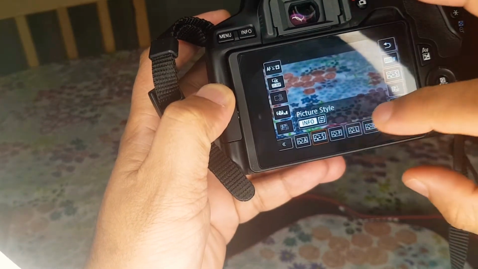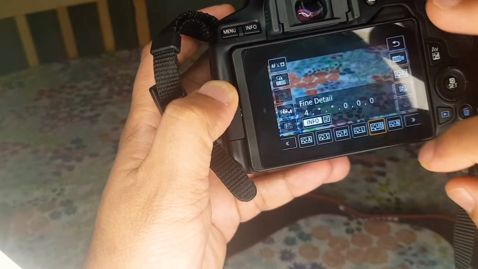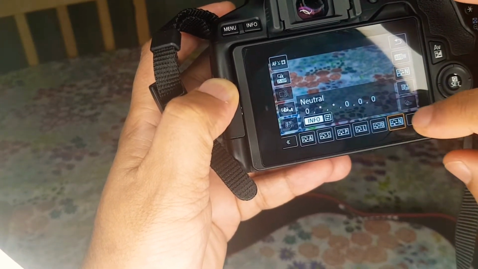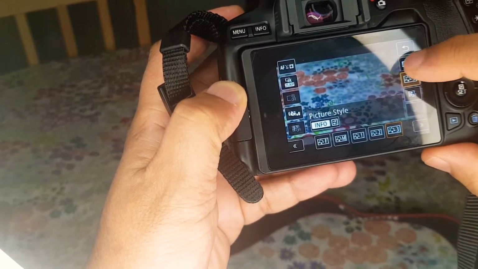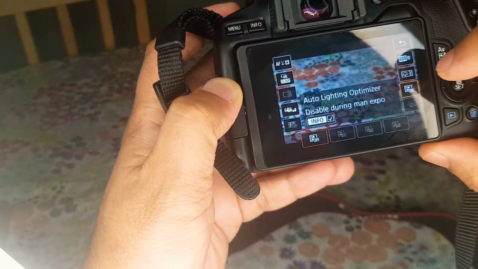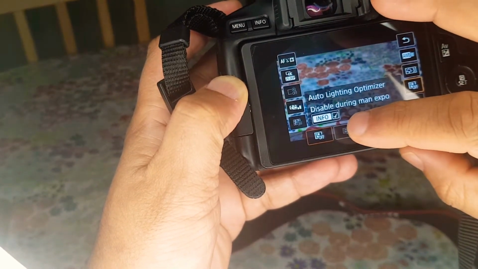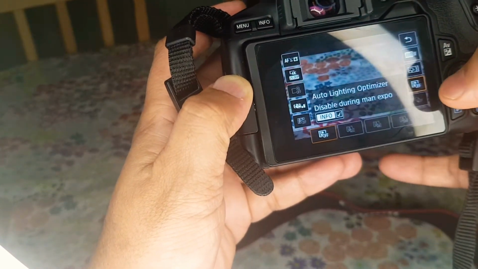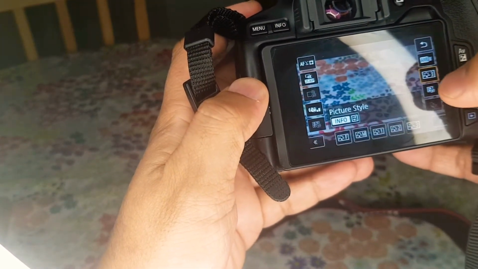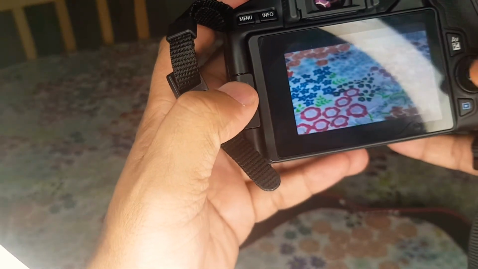Then there's picture style, so you've got your portrait, your landscape, your fine detail, your neutral, et cetera. You've also got this one, auto lighting optimizer. It doesn't really allow you to do anything; the only thing you can do is click on it and it gives you some info. So those are your settings.